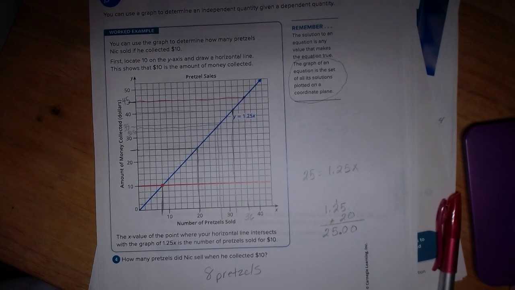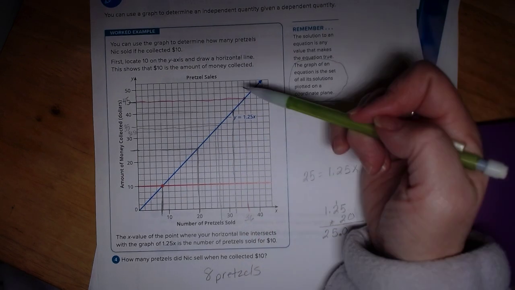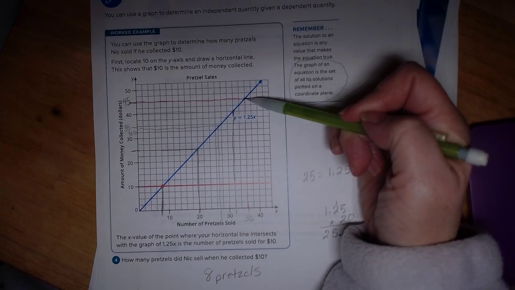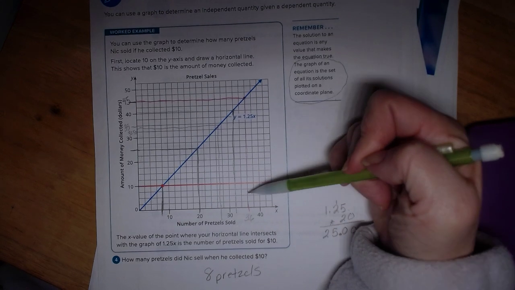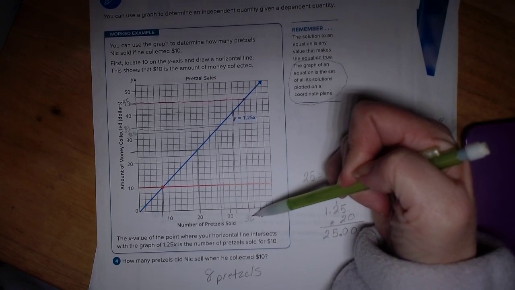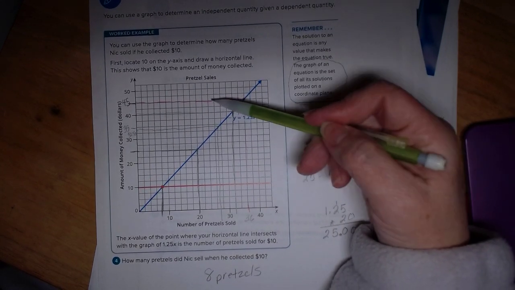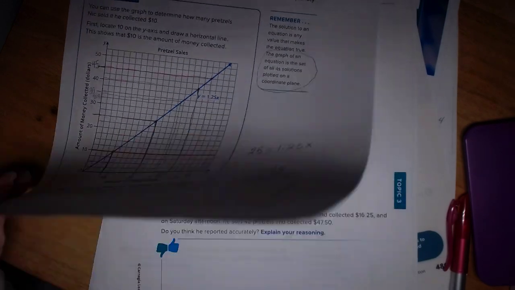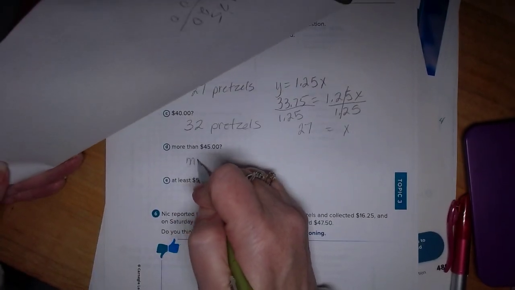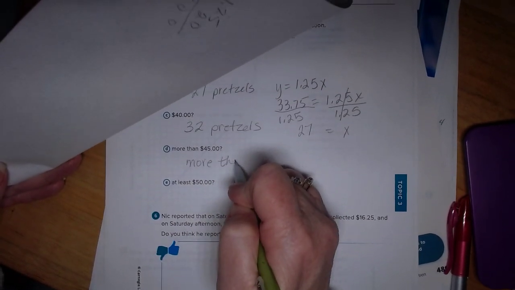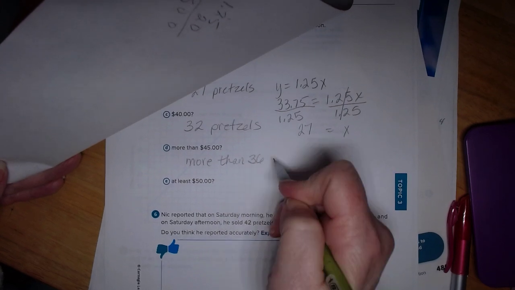So if it says more than $45, we're not talking about it equals $45. We need more than $45. So if we sold 36 pretzels, we're getting exactly $45. So it can't be 36 pretzels. It has to be more than 36 pretzels.